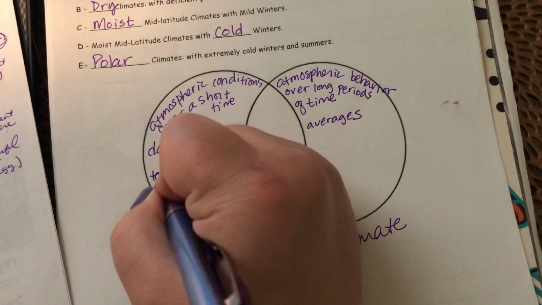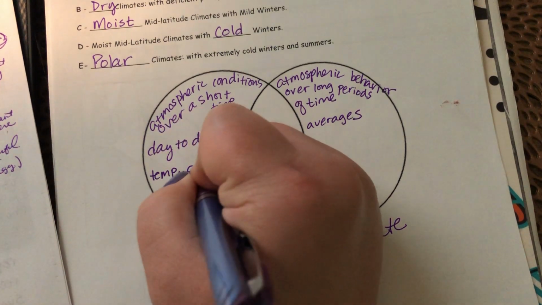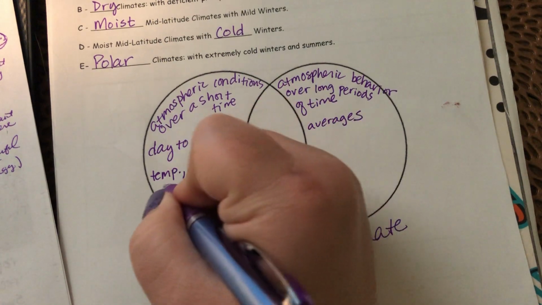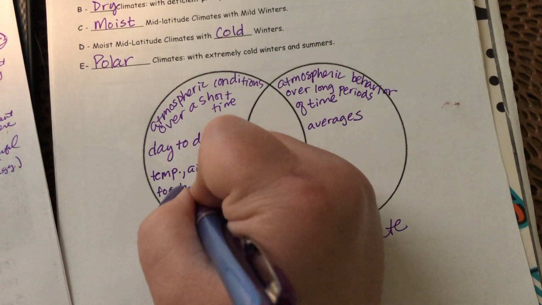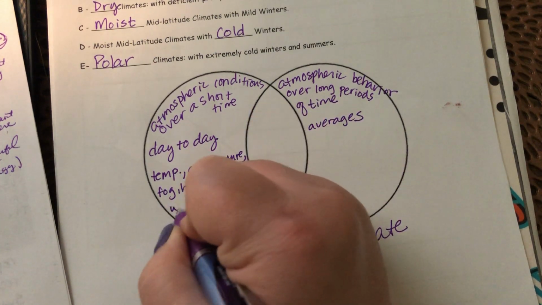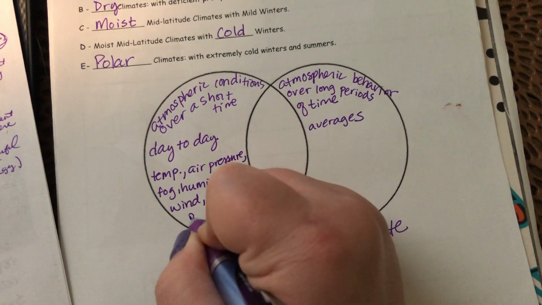For weather, we talk about temperature, air pressure, fog, humidity, wind, and precipitation.